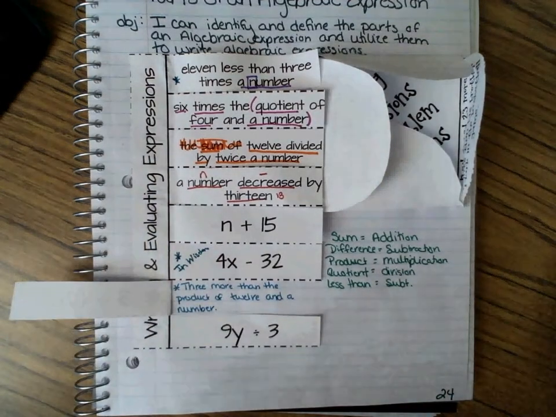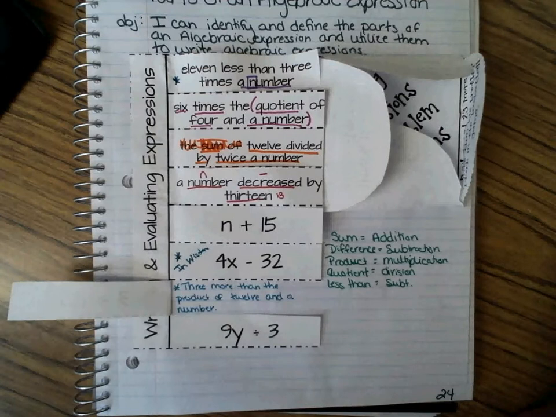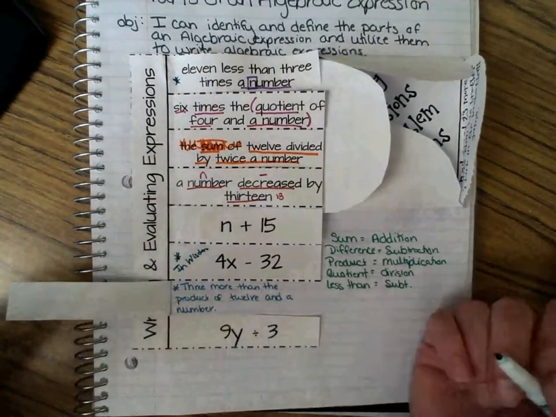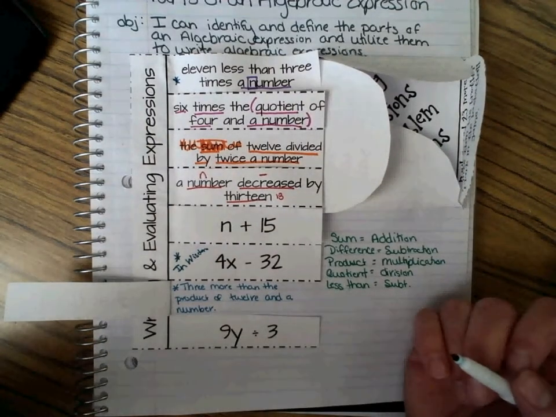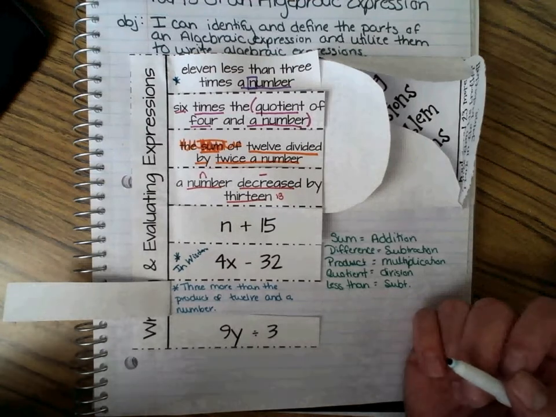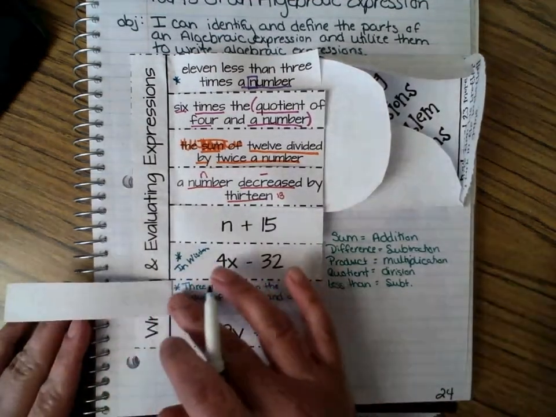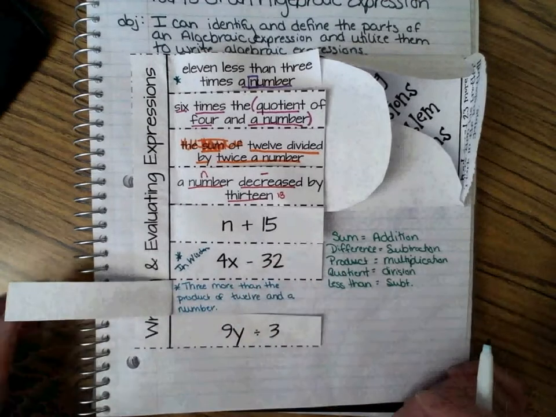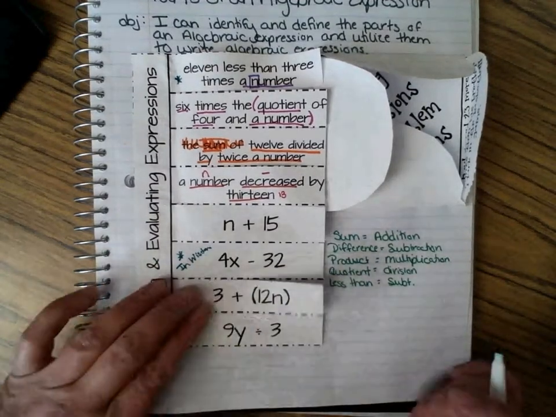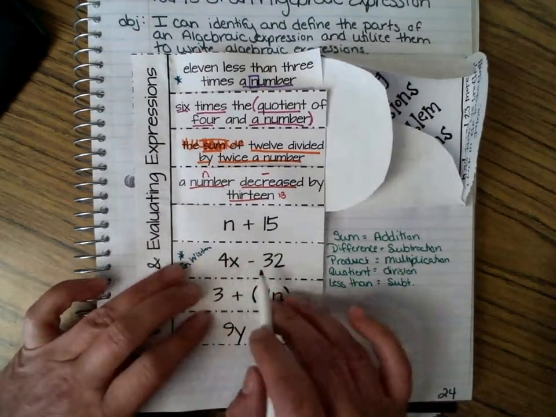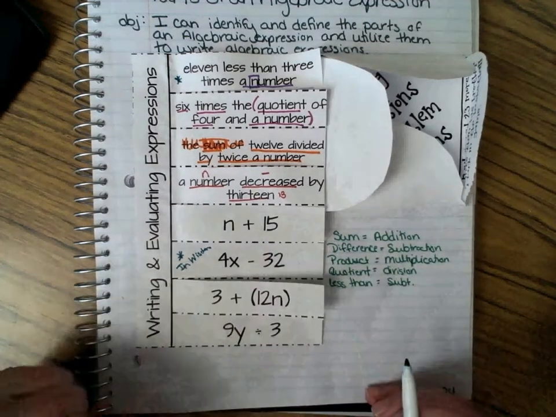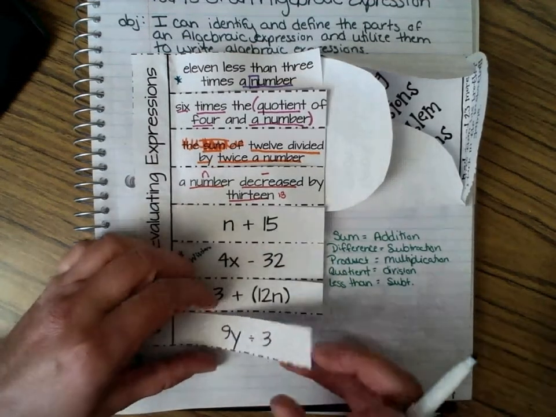Okay? 3 more than the product of 12 and a number. There's another way you could write that. It could be the product of 12 and a number increased by 3. Okay, so once again, multiple ways to write that. And notice this one has 2 terms, this one has 2 terms, this one has 2 terms.